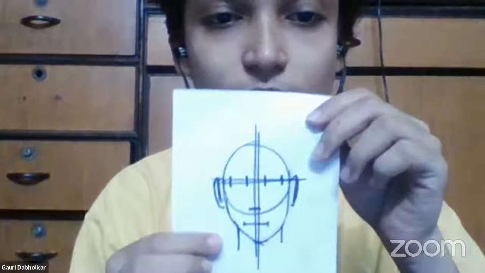Then you divide the circle in half. That is your eye line. There is where the eyes should be, not above and not below. Just a little above where your circle ends should be the nose, and a little below the circle should be your lips. The gap between the eyes and the nose is where your ears come.